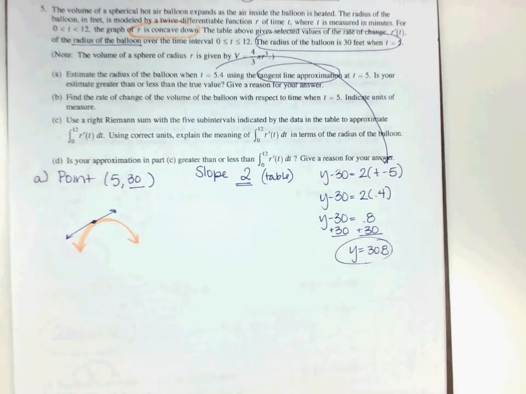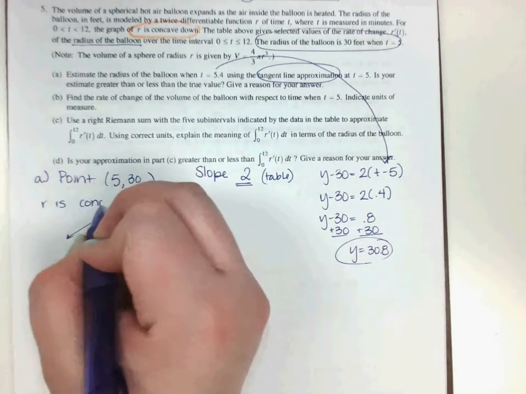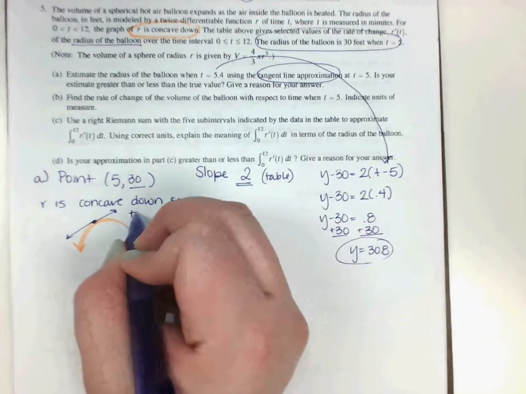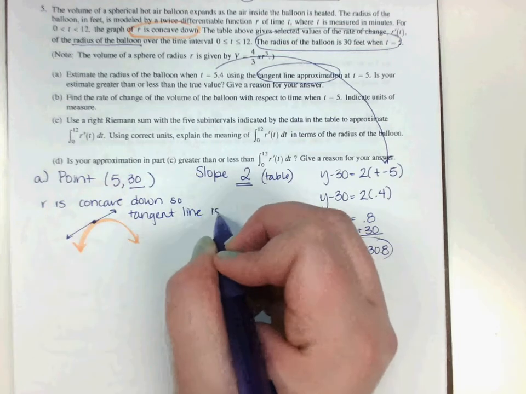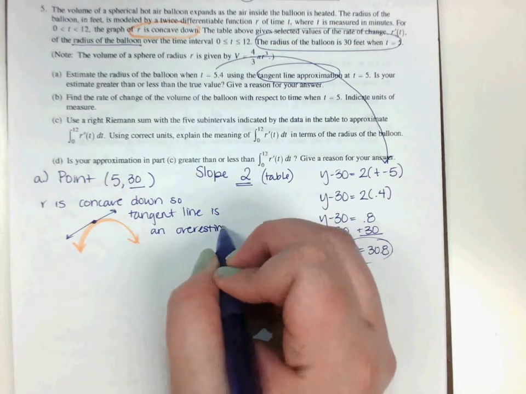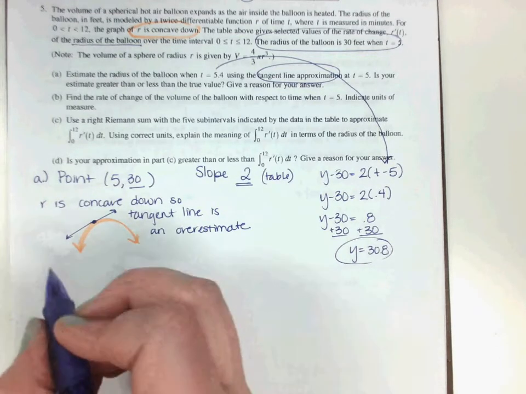Very good. So I would put r is concave down, so the tangent line is an overestimate. They told me r is concave down, though. I wouldn't have known that if it didn't say it. Good?